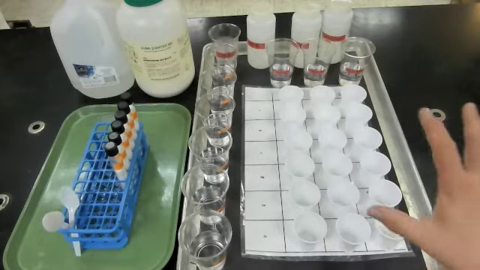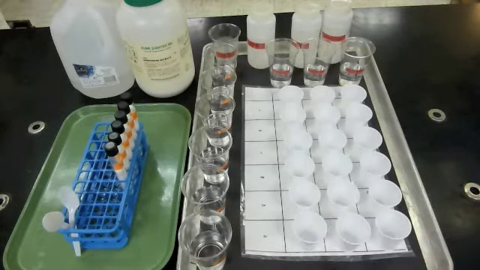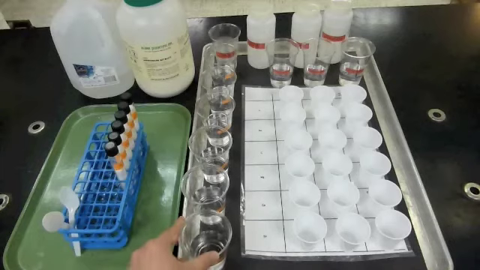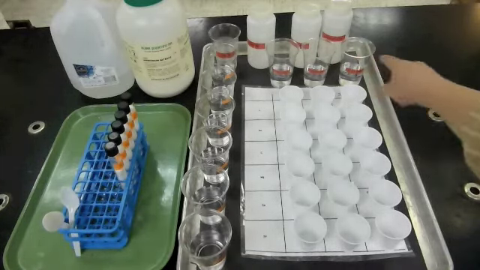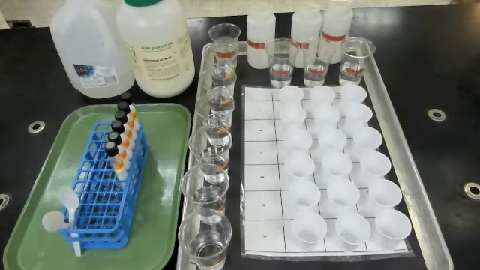When you're all done, you can pour out these cups and you can throw them away. You can pour out these cups, but don't throw those away, and don't throw those away either. All right, let's get to work.